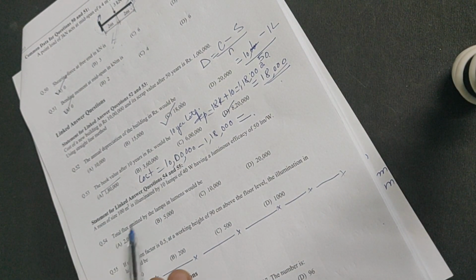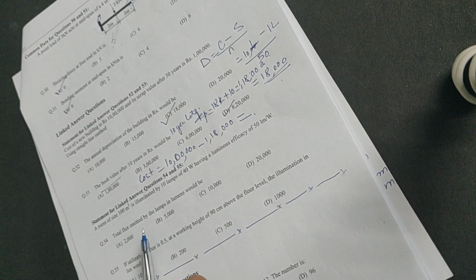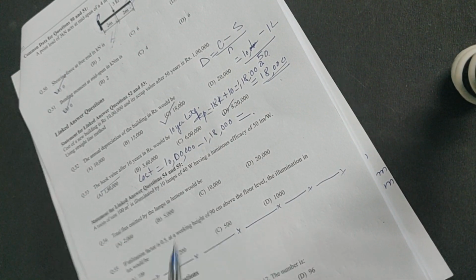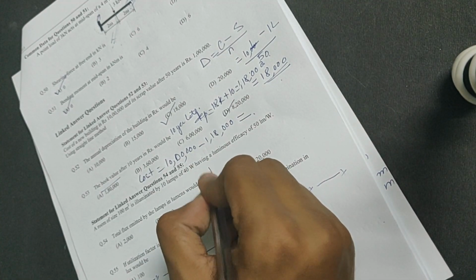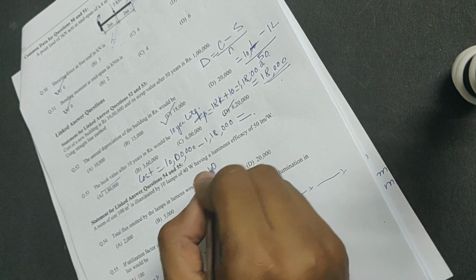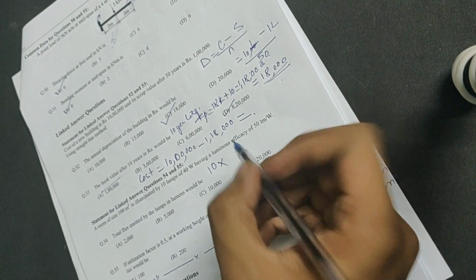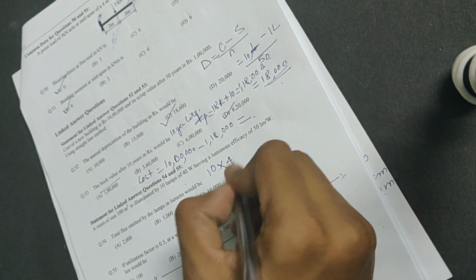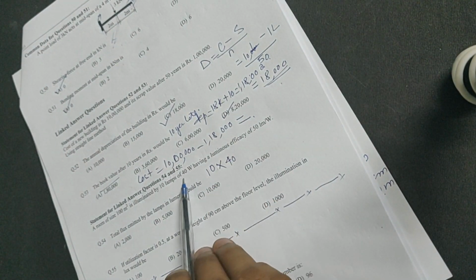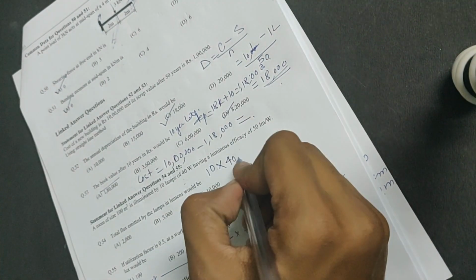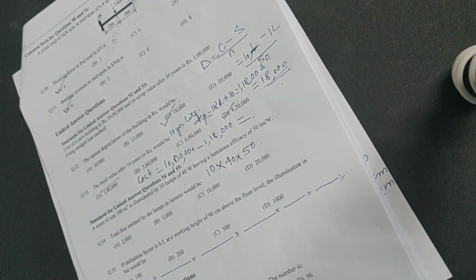The next question is, a room of size 100 meters square is illuminated by 10 lamps of 40 watts, having a luminous efficacy of 50 lumens per watt. Total flux emitted by the lamps in lumens would be, so you've got 10 lamps of 40 watts, and your luminous efficacy is 50 lumens per watt.